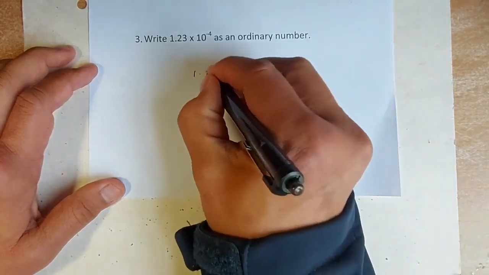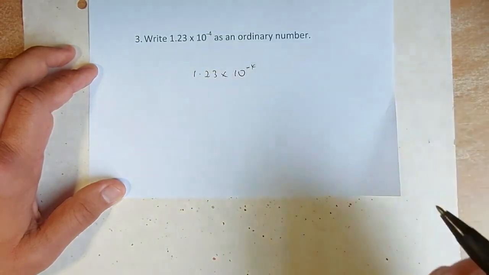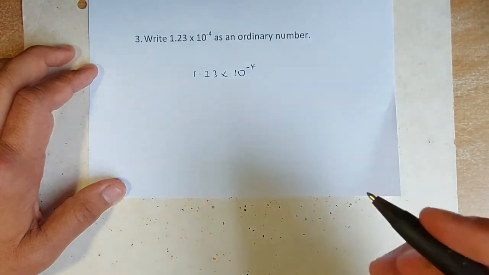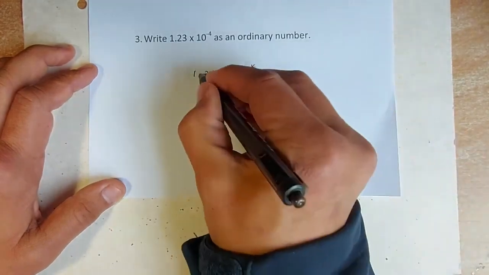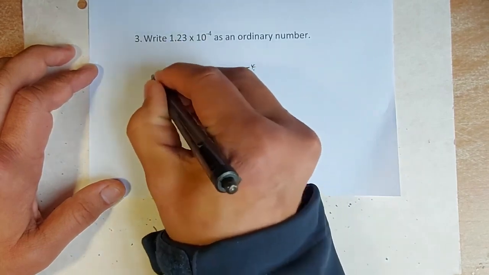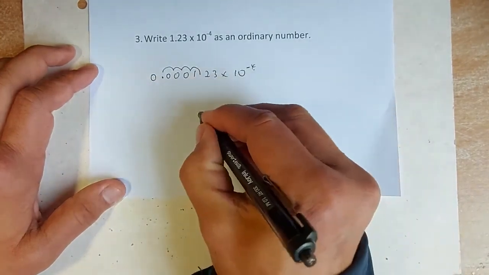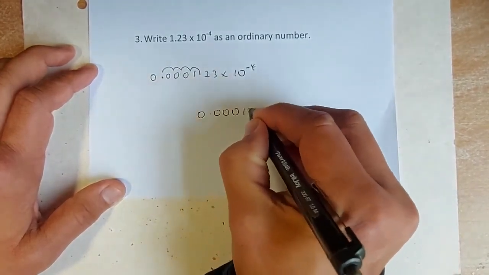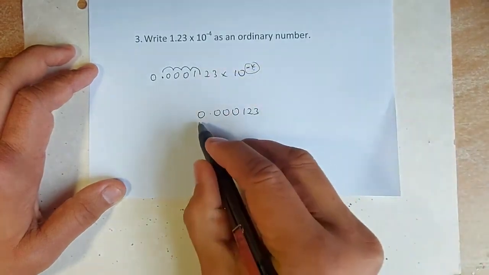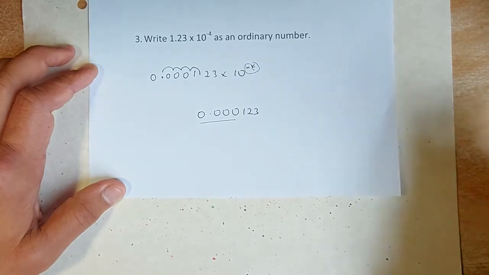So 1.23 × 10^-4. This is a minus sign, so it's going to be a small number. A small number means you're going to move backwards. So you're going to move backward 4 times: 1, 2, 3, 4. Put a decimal point there and put a 0 in between the bubbles. So you're going to get 0.000123. The other way to know is that if it's a minus 4, you must have 4 zeros. In minus 10, you have 10 zeros. That's how you remember them. Okay, good.